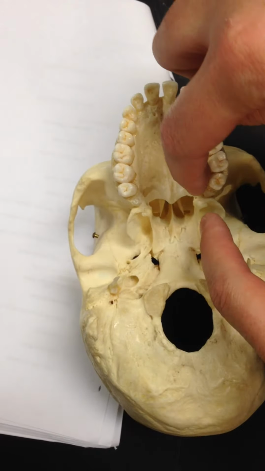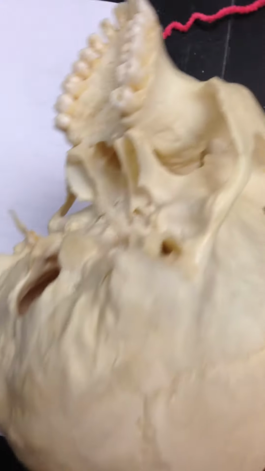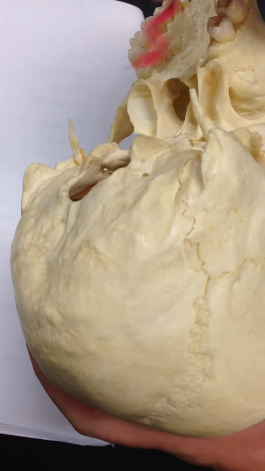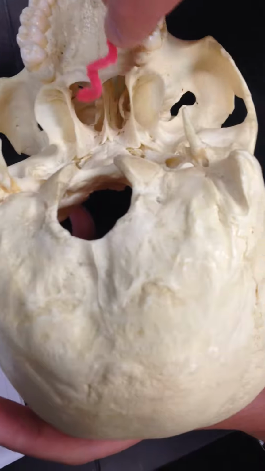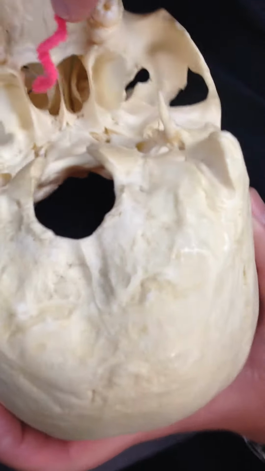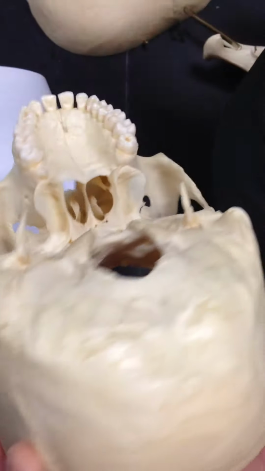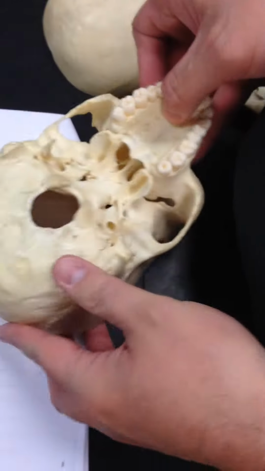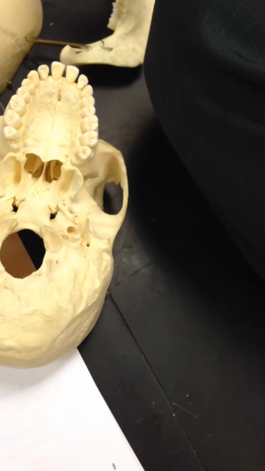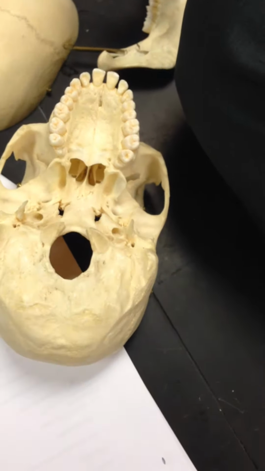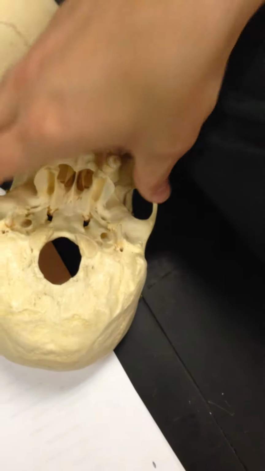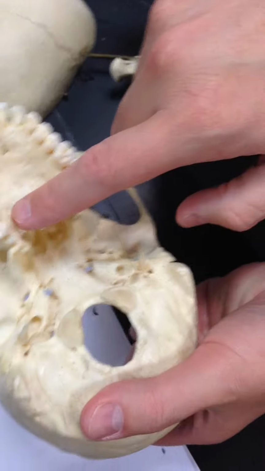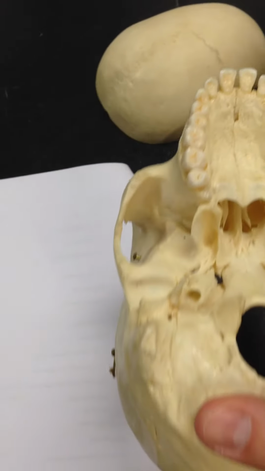The vertical portion passes up, and it's actually under here. They're a little easier to see on the exploded skeleton. It's like an upside-down goalpost. The vertical portions form the posterior walls of our nasal cavity. The crossbar forms the palate.